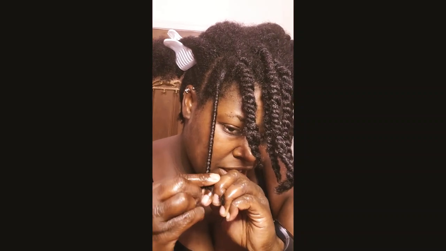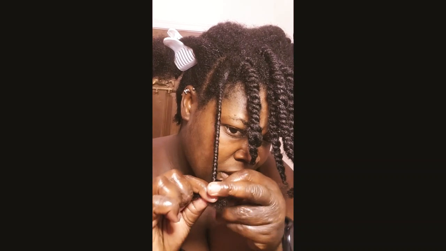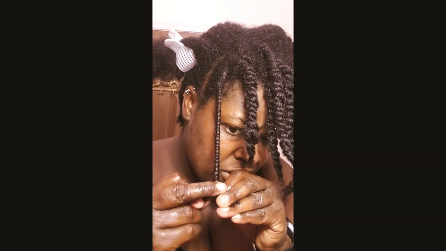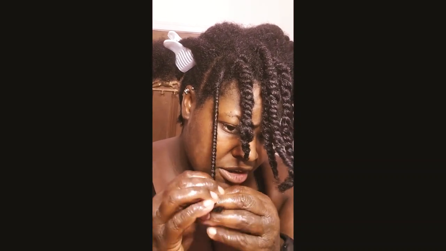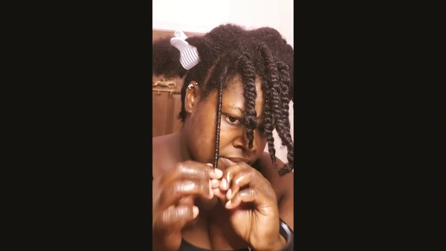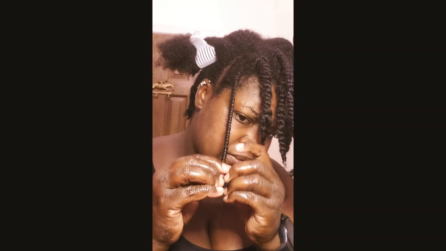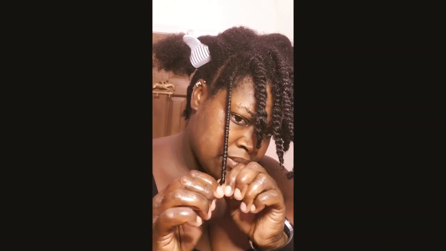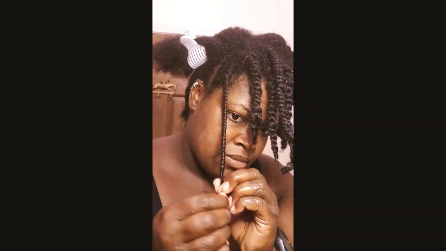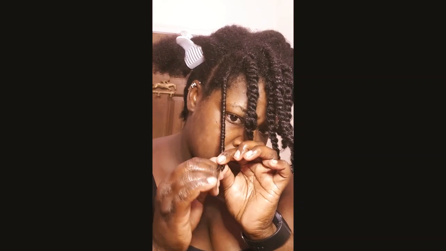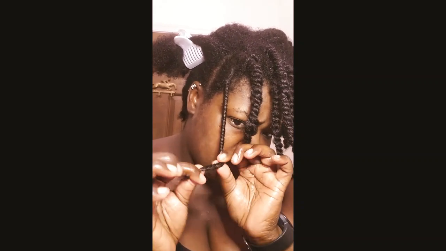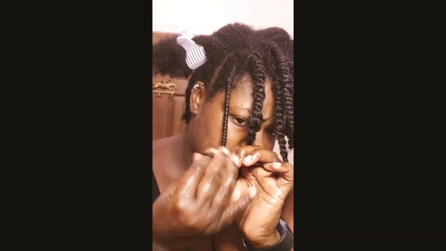Now that I'm at the end, I'm getting kind of low on hair, so I'm going to take these 2 strands and put them together, and we're going to turn it into a 2-strand twist. And then at the end, just do a little finger coil.